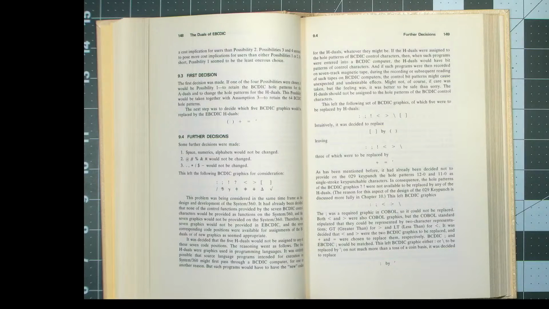This is making my head hurt. They couldn't get rid of semicolon because it was a required graphic in COBOL. But they could get rid of less than and greater than because the COBOL spec said you could use GT and LT instead.